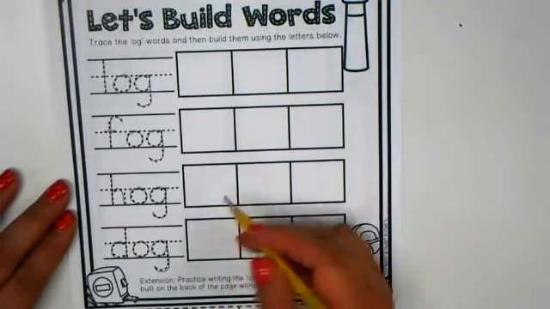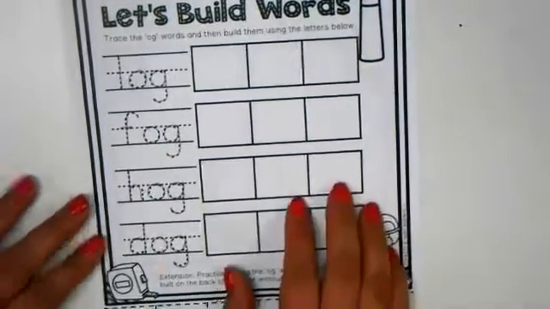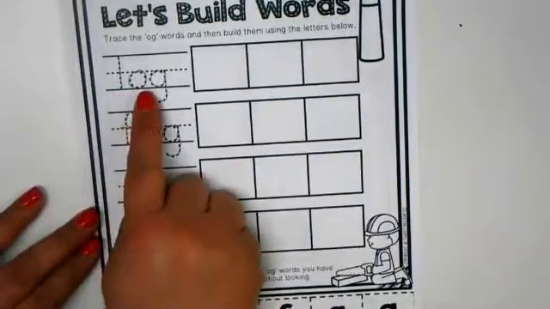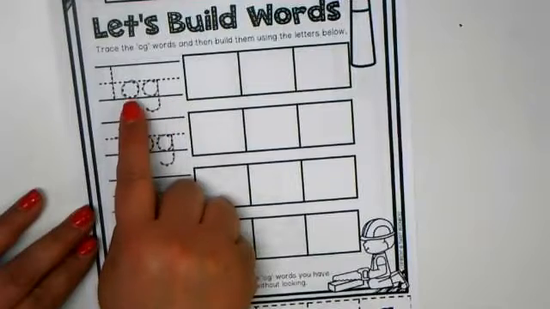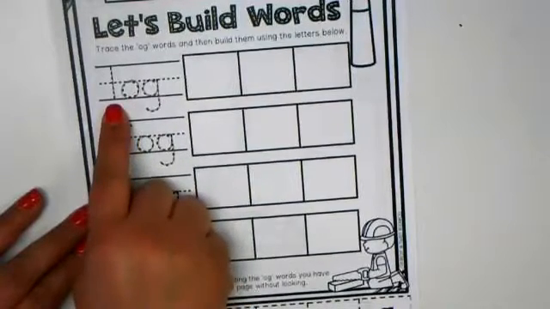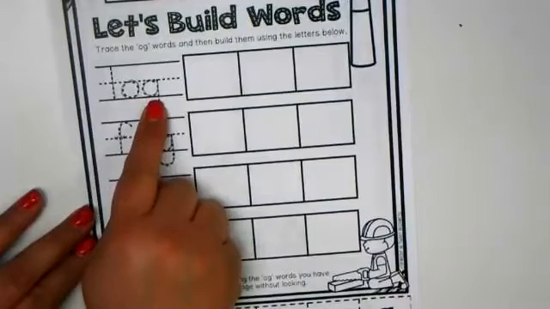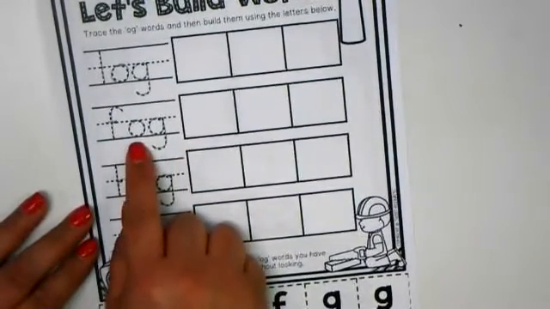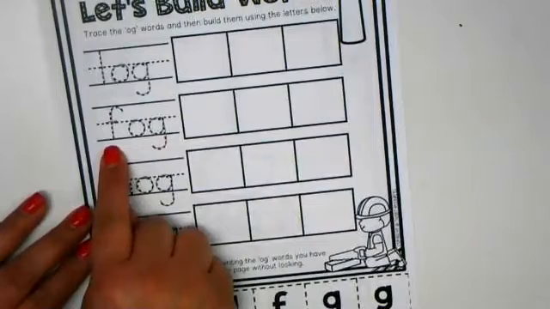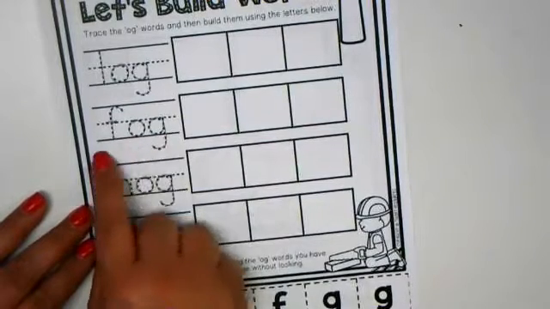All right, let's take a look at these words that we have here. Remember that Mrs. R said OG says og. So we're working with words in the og family, og. This is an L. L says l, og, log. Okay, here's the next word. OG says og. We add an F, that sound at the beginning, og, fog.